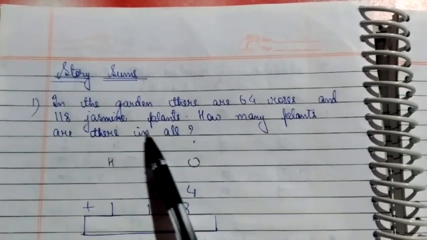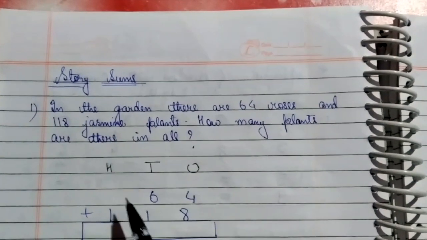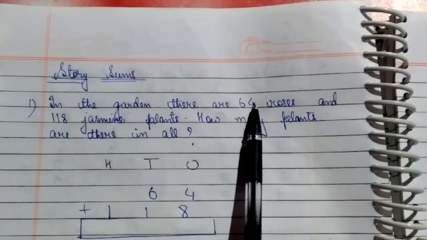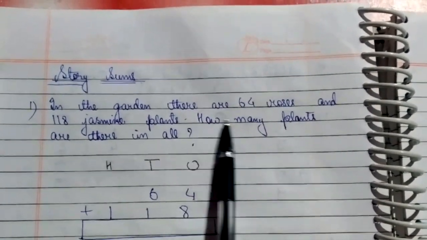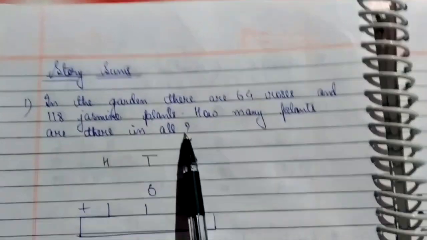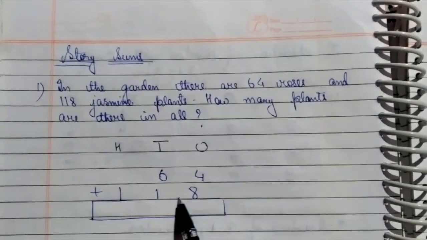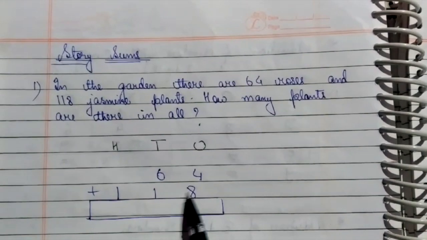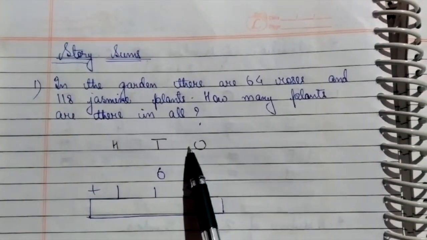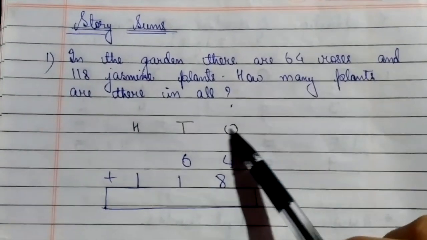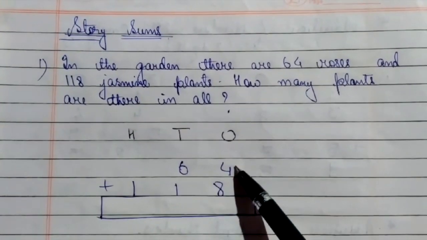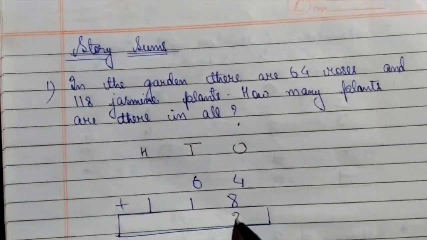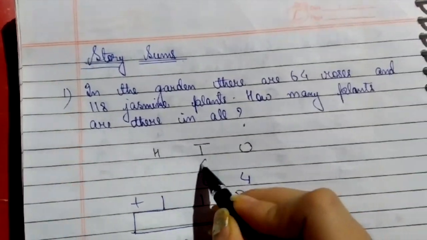Okay? So what we do, we see and understand the problem. The problem is, there was a garden in which there were 64 roses and 118 jasmine plants. So how many plants are there in all? We will add roses and jasmine plants. So first we will write roses 64 and jasmine plants 118 in their 100, tens and ones place. Now we will add the ones place. In the ones place we have 4 and 8, and we know 4 plus 8 is equal to 12. We will write 2 here and 1 will be carried to the tens place.